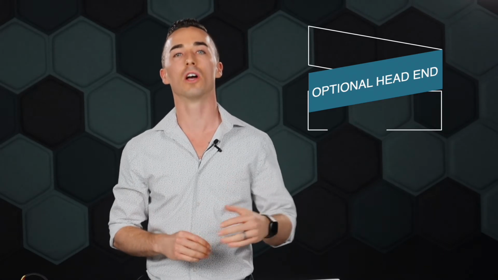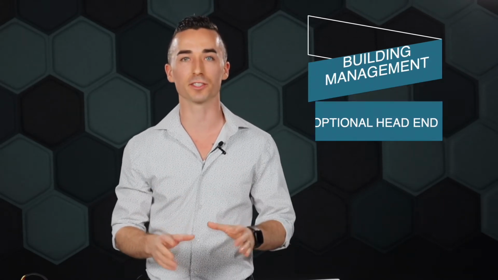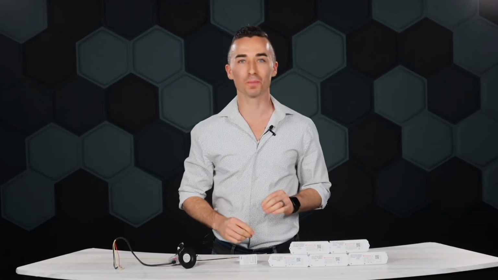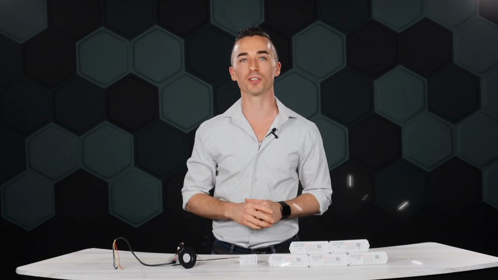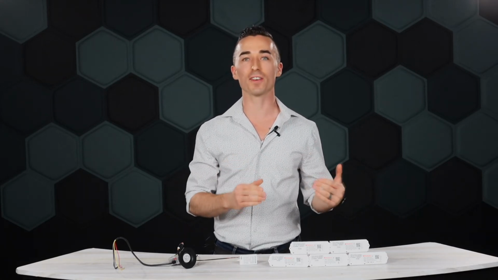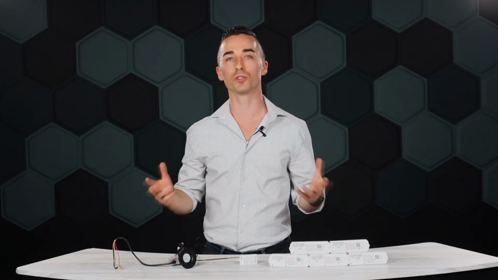Some other added features that make this system incredible is the optional head end that you can add if you need to do anything at a higher level for integration such as your BMS system, your building management, or anything further from back-end integration and the like. Expanding beyond the typical fixture controllers, which we just talked about, we can dive into our fixture drivers, which allow us to replace the driver in any light fixture and control it using a BubblyNet Bluetooth driver.